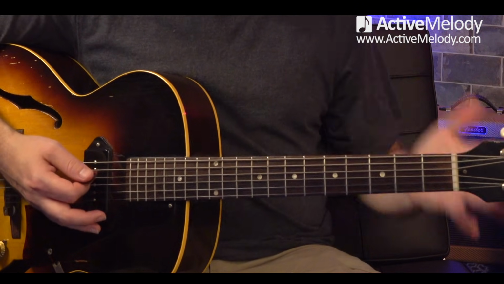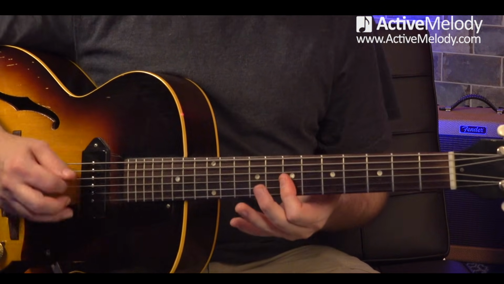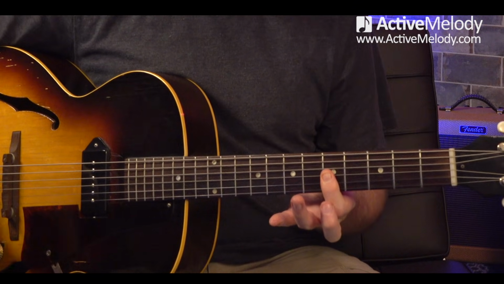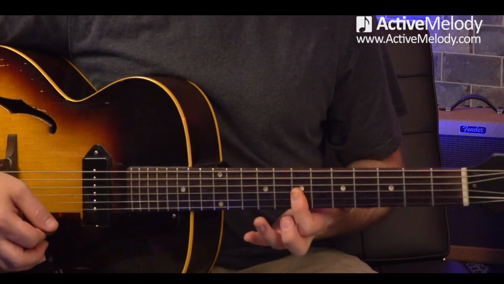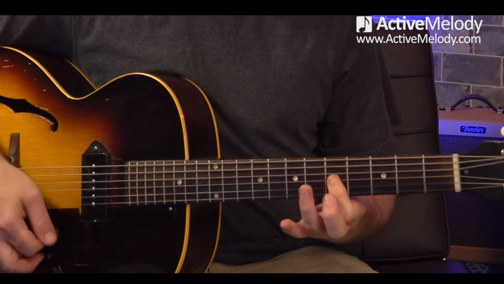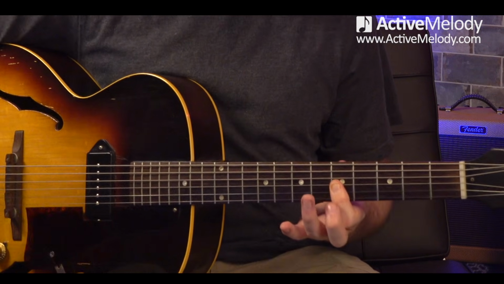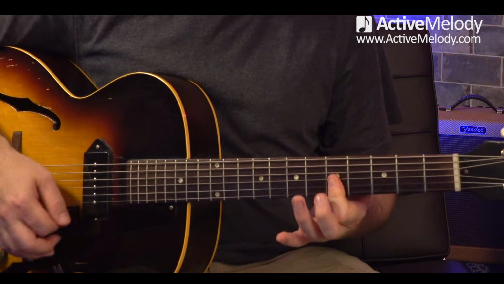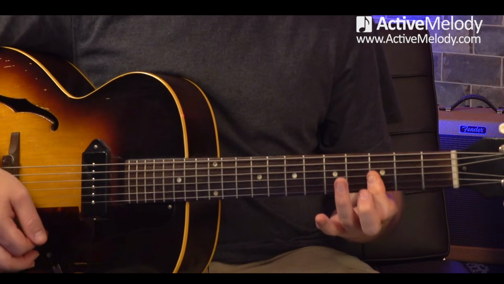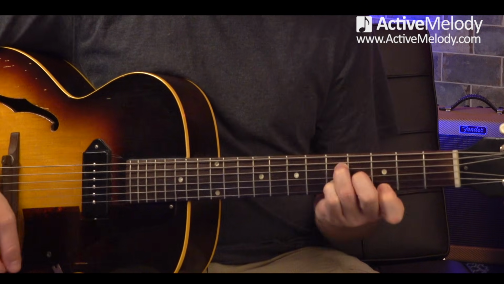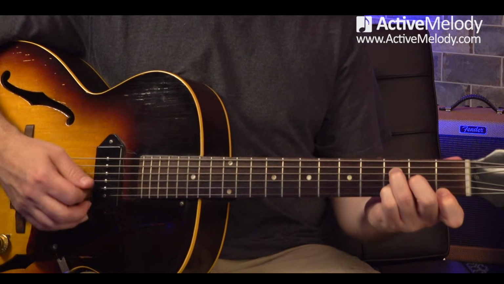Okay, so then to conclude it, we go to the D. There's your minor triad. That's a B minor triad. So that's a D6 to a D9. Then we go C6 to the C9, and then back to the G. All right, so hopefully this has given you a lot of ideas.